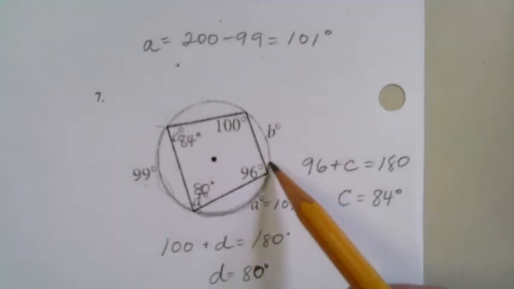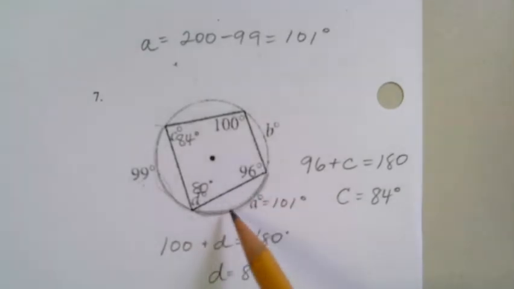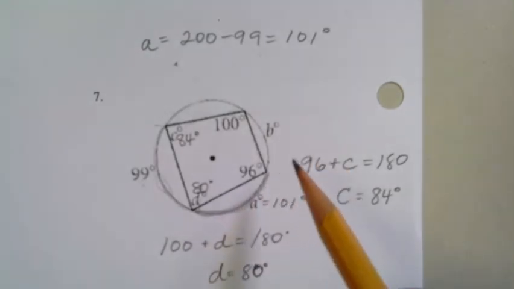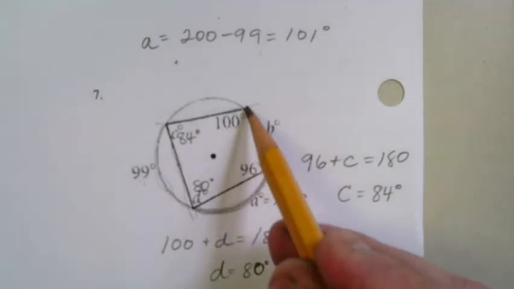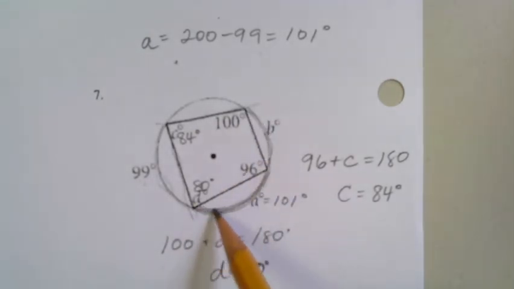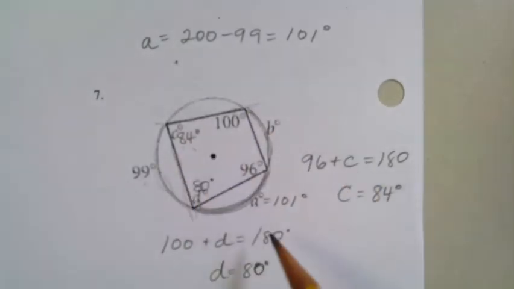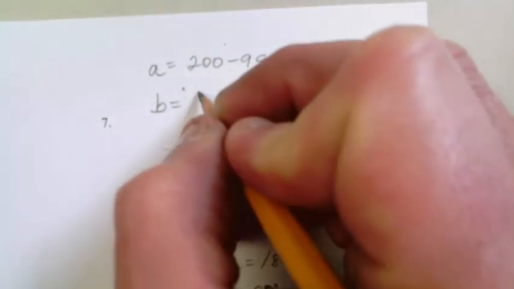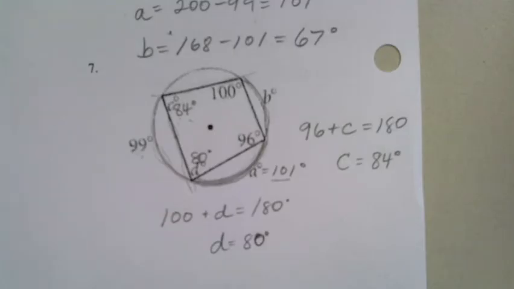If I wanted to find B, again, you can do it in several different ways. Probably the easiest thing is to look at angle C, the inscribed angle at C. We know that this arc right here, from here all the way over to here, has to be double the angle at C. So it has to be 168 degrees. Now, if A is 101, then we take 101 from 168, and that should be B. So 67 degrees will be B.